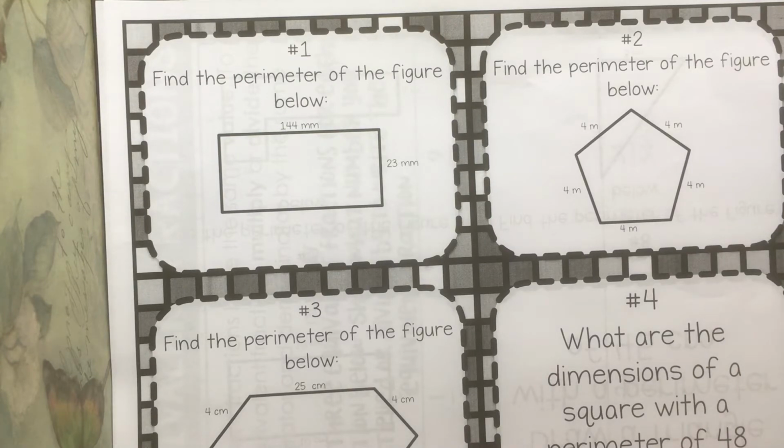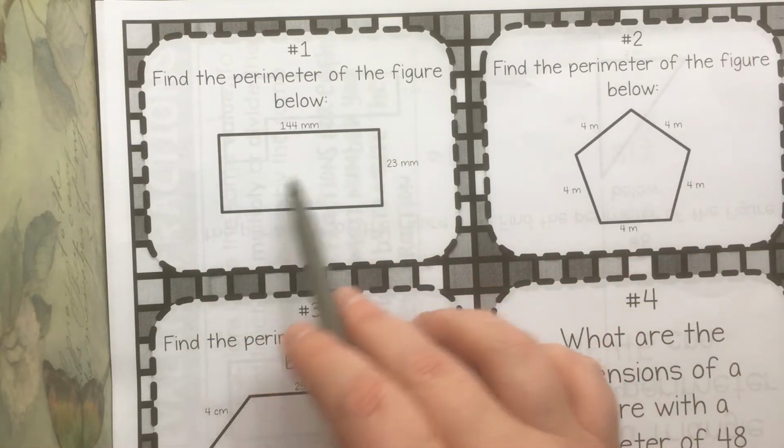Remember that perimeter is the distance around an object. The distance around an object. Okay, it is the outside, not the inside.